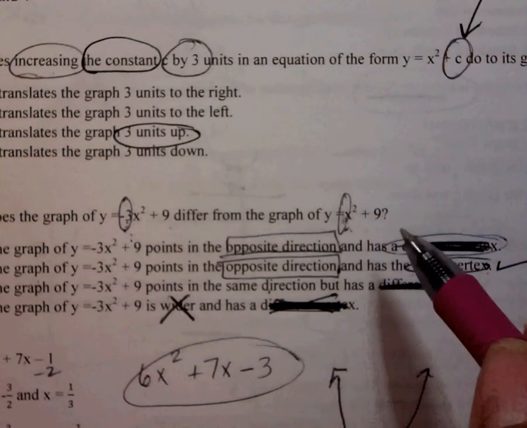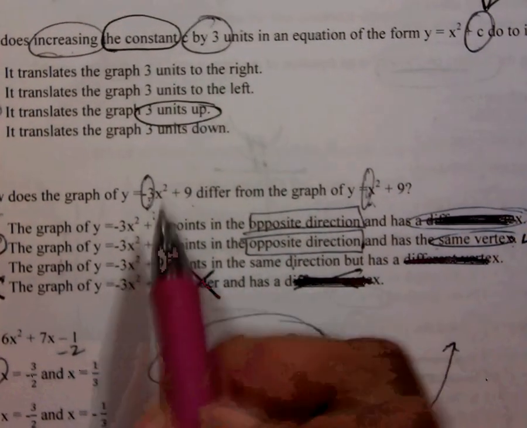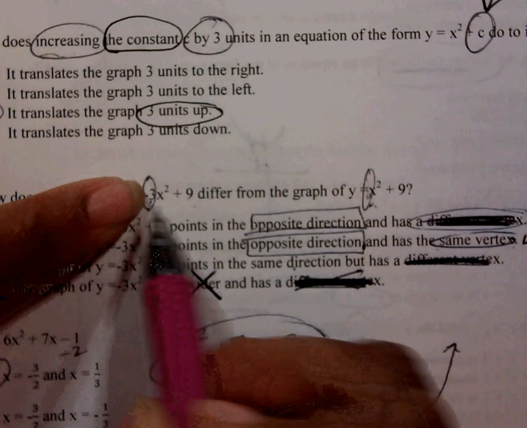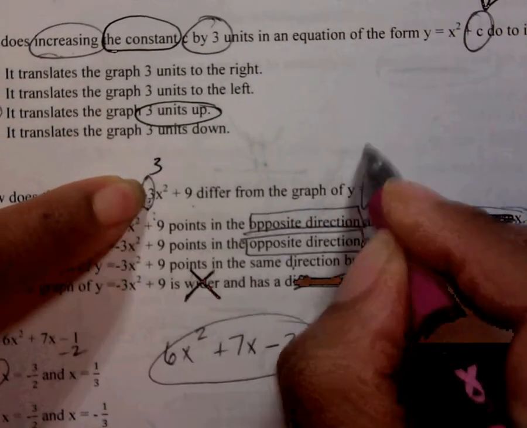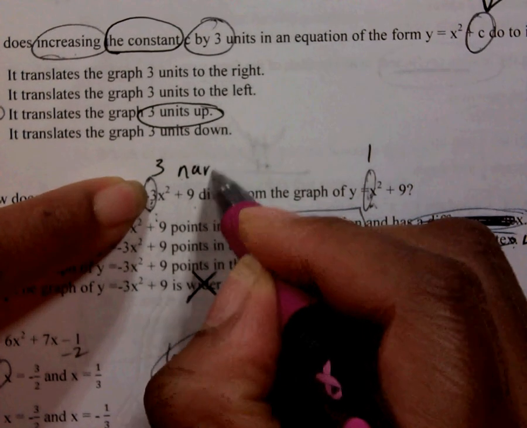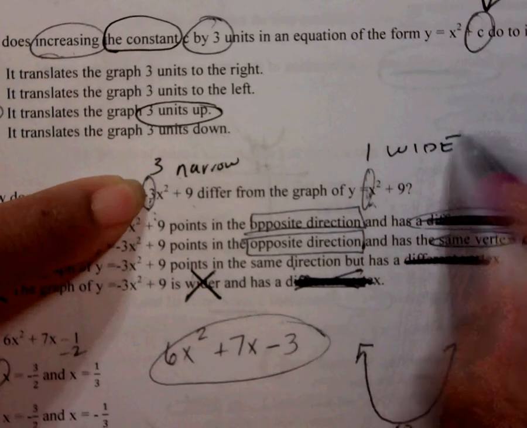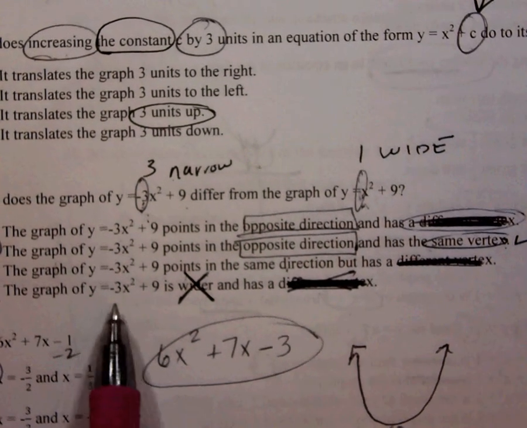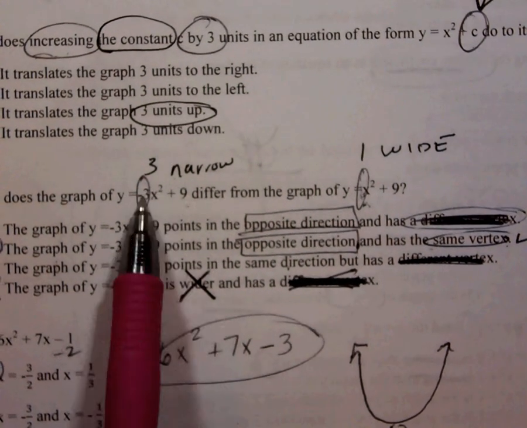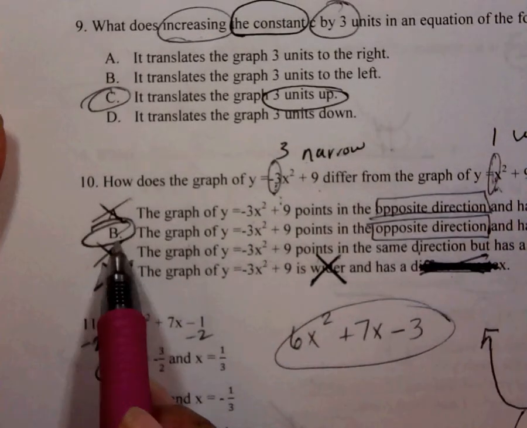And one other thing, wider is not true. Why? This is bigger if you ignore the negative and you look at 3 versus 1. He's a bigger number, so he's going to be narrow. He's a smaller number, so he's going to be wide. And it says -3x squared would be wider. No, -3x squared was narrow. So the answer to this question is B.